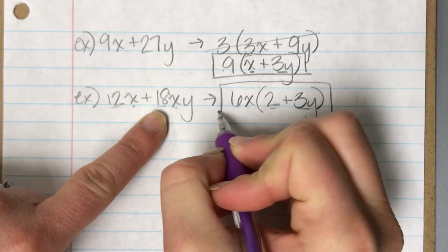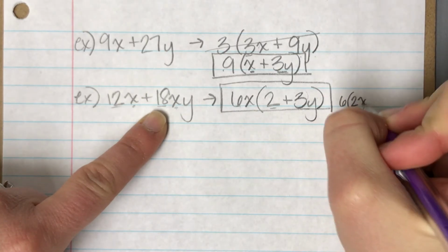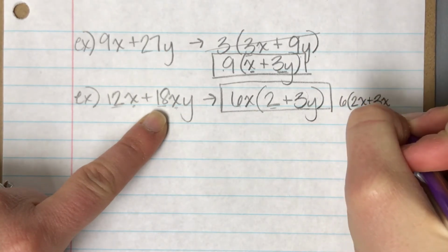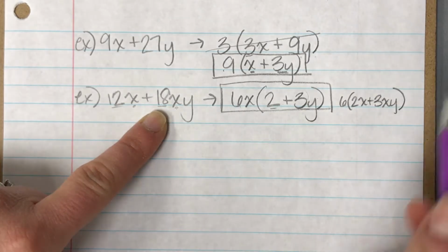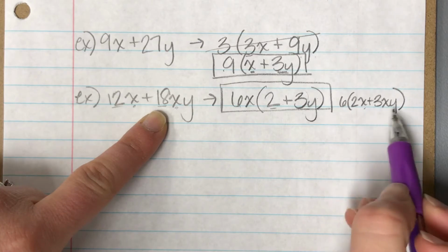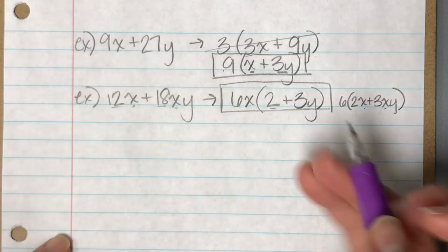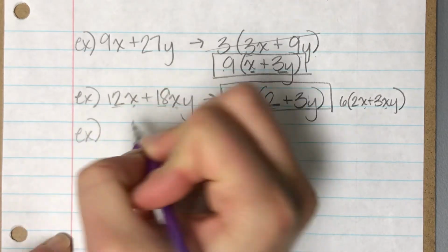So if you had left the x in there and just done 6 times 2x plus 3xy, it does make 12x and 18xy. But the problem is if they both have an x, you're looking for them to not have anything in common inside the parentheses.